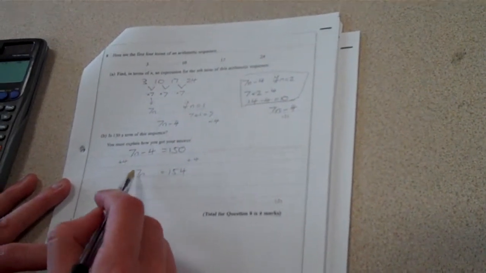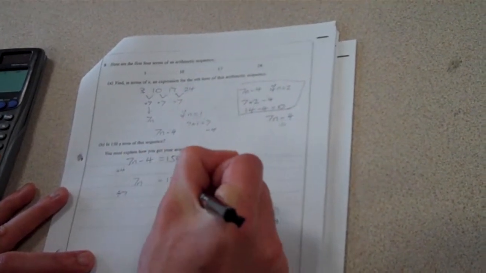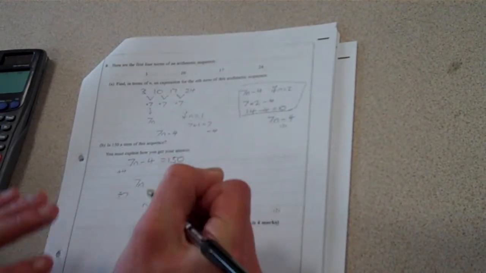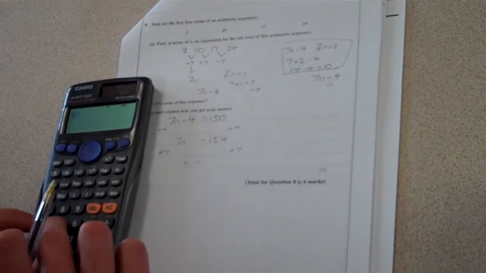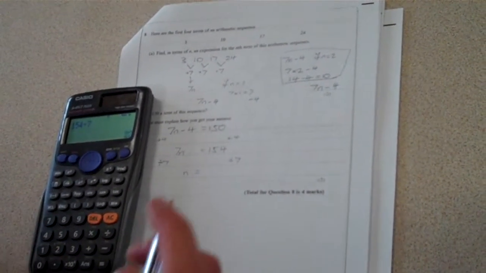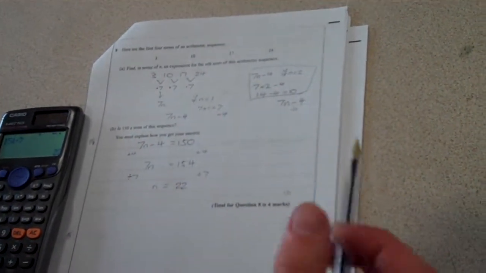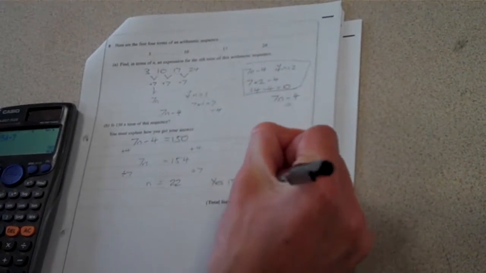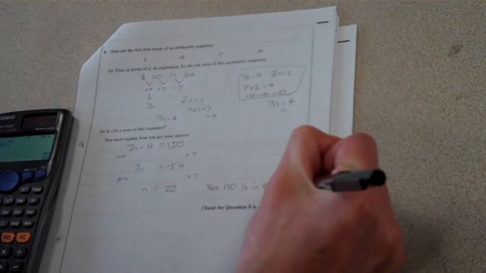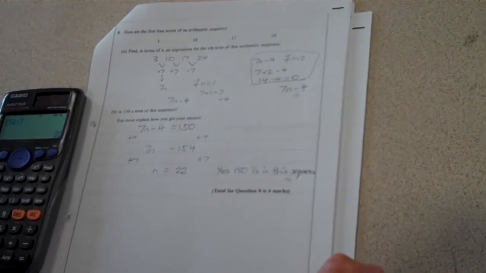I don't want 7n's, so I don't want it multiplied by 7, so I do the inverse operation. The opposite of multiplication is division. So divide by 7 will tell me what n equals. I'm not going to put it to chance that I can do 154 divided by 7, so I'm going to use my calculator. 154 divided by 7, n comes out to be 22. A whole number, an integer. So this means that yes, 150 is in this sequence, and it's the 22nd term. So very simply you can write, yes, 150 is in this sequence. You don't have to write a whole sentence or essay. You've got loads more questions to be getting on to, but that would suffice for the 2 marks for this question.